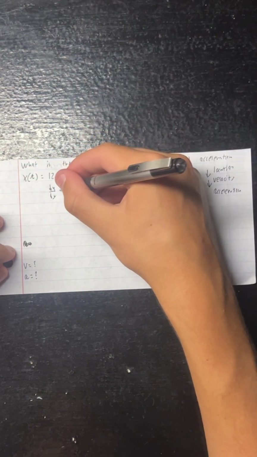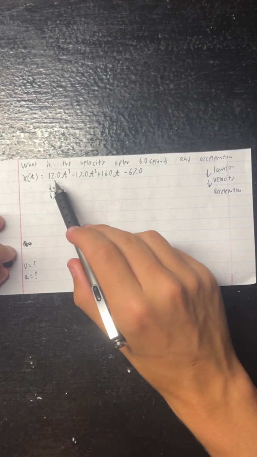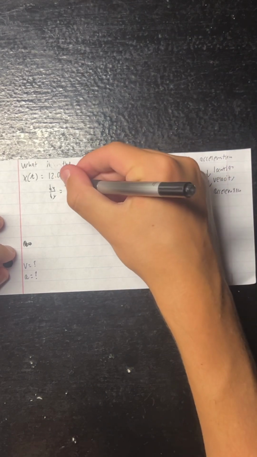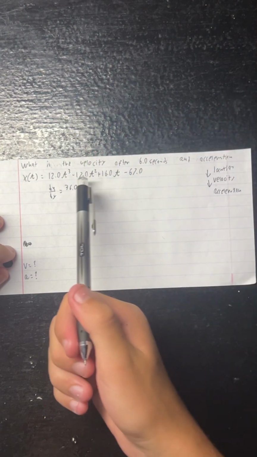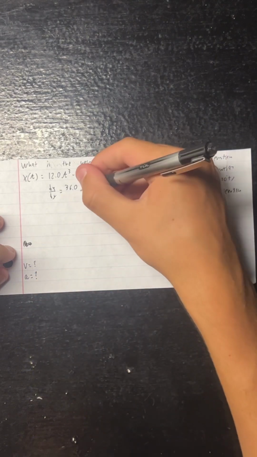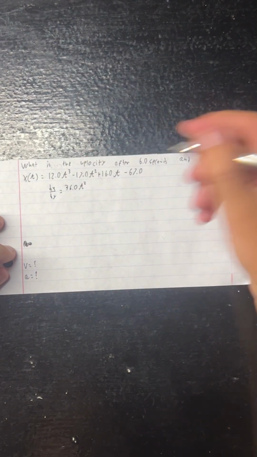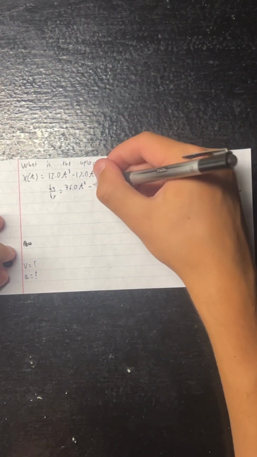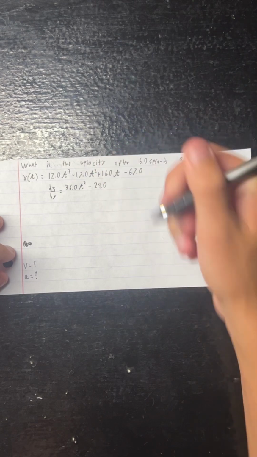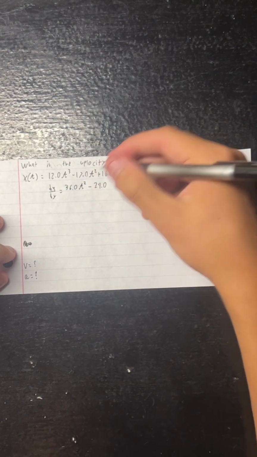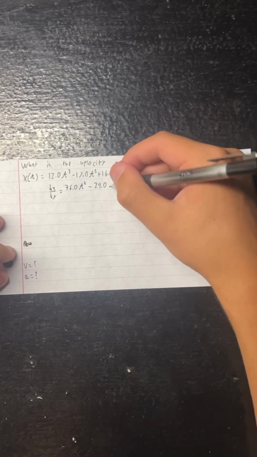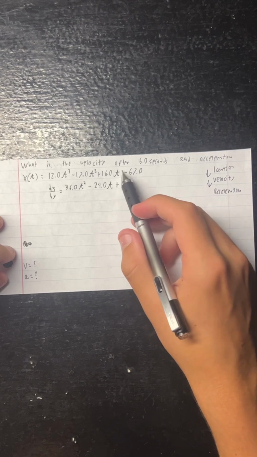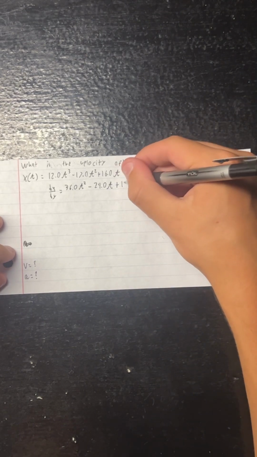It works like our coefficient multiplied by the exponent. So 12 times 3, what is that? 36.0. And then we subtract 1 from the exponent, so 36.0 t squared. The next one is minus 17 times 2, which is negative 34.0. What do we do with the exponent? Subtract 1. So t squared minus 1 is just t, no exponent. And then the next one, plus 16 times t, the exponent is 1, so we just leave it at 16.